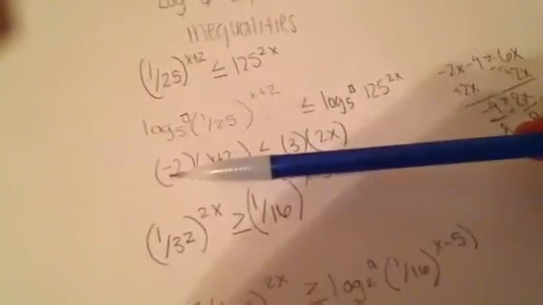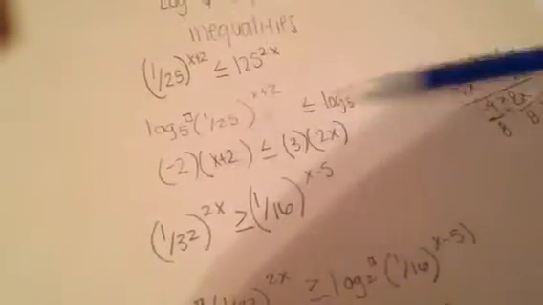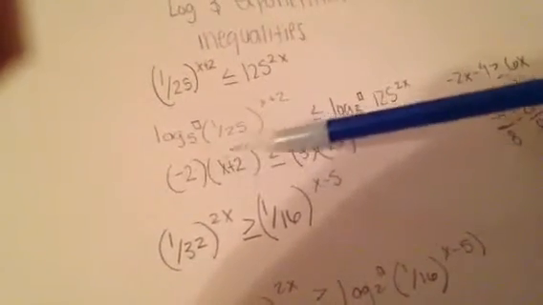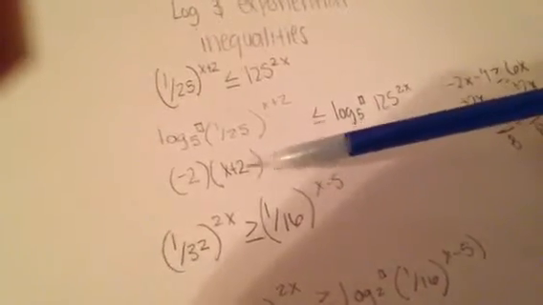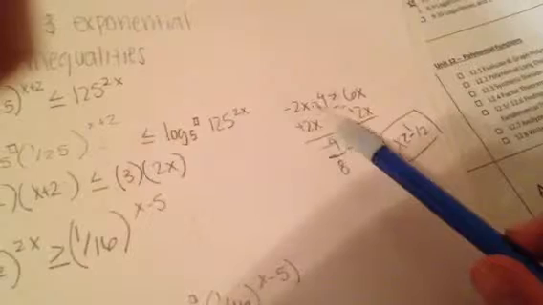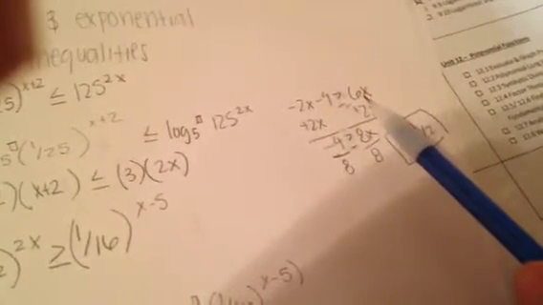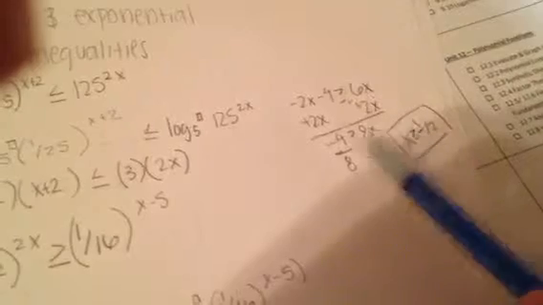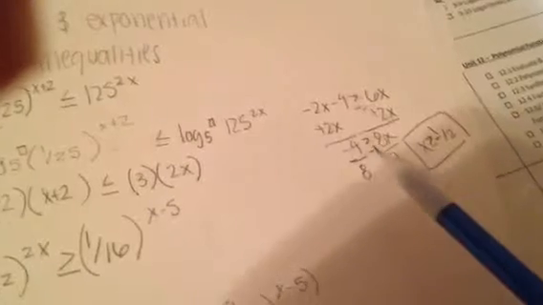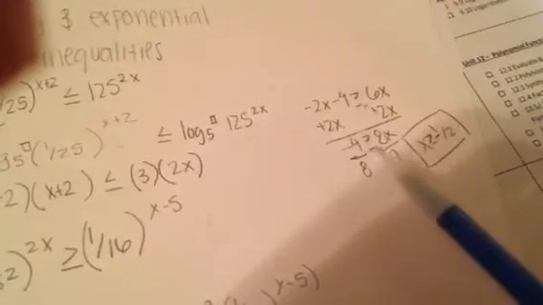Now you're going to bring down these exponents like I did. After that it's just common algebra. So it turns into negative 2 parentheses, and you just distribute all of this. After this, I moved it all over here. That turned into negative 2x minus 4 is greater than or equal to 6x. Then I bring all the x's to the same side. That turns into 8x is greater than or equal to negative 4. Divide by 8, divide by 8. x is greater than or equal to negative 1/2.